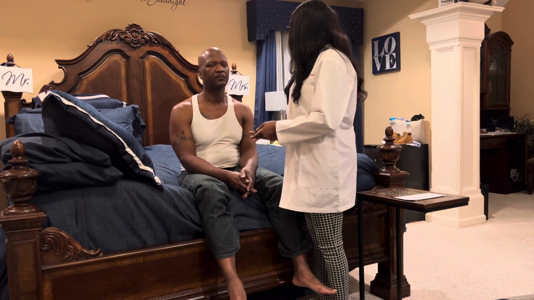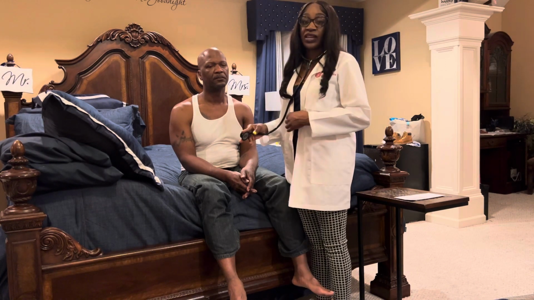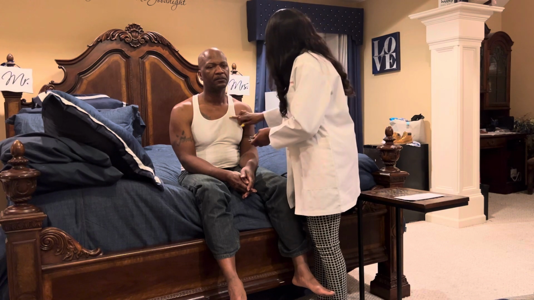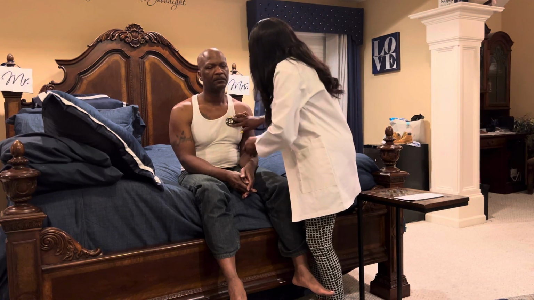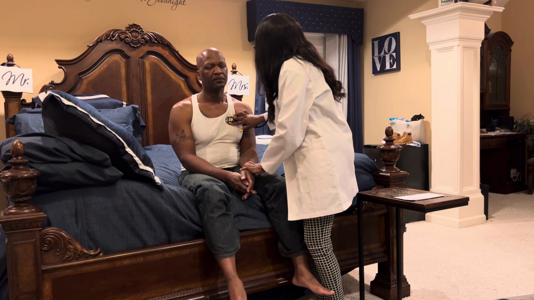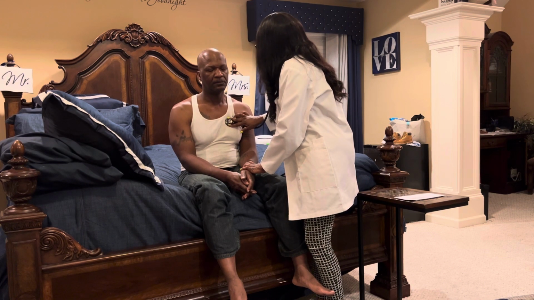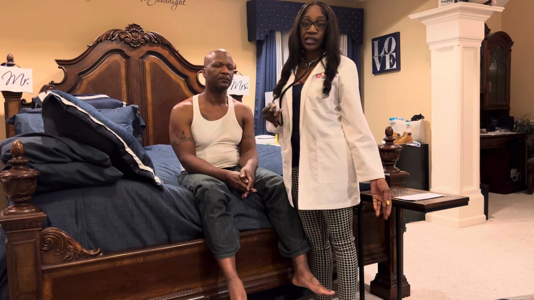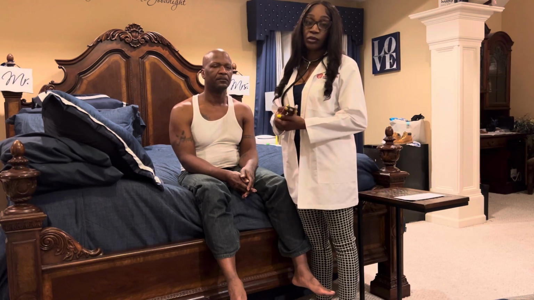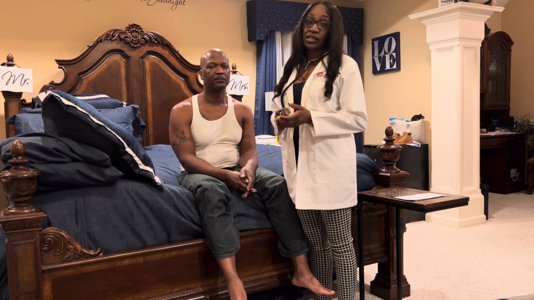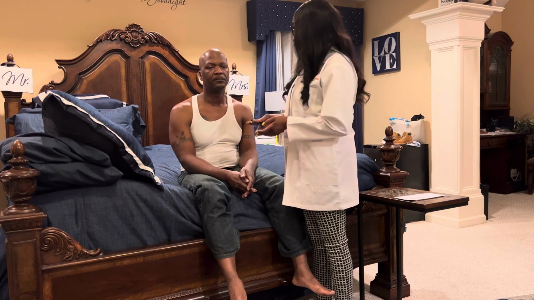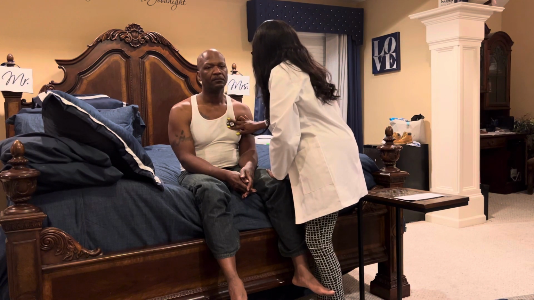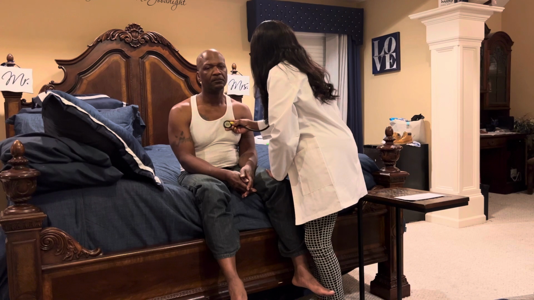Next, I will auscultate for the splitting of S2, which is between the 2nd and 3rd intercostal space. Take a deep breath in and exhale. I heard the splitting of S2 on inhalation. If I would have heard it on exhalation, that could indicate some kind of problem with his valve. Next, I will auscultate Erb's point, which is the 3rd intercostal space near the sternum.